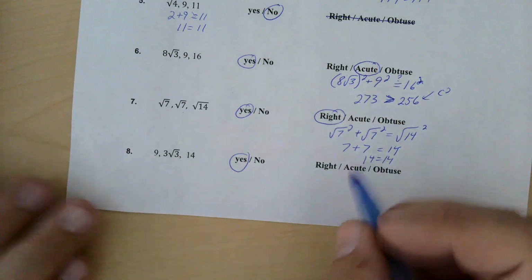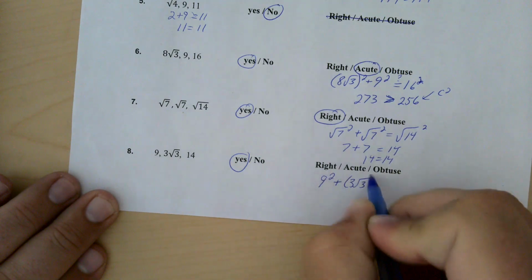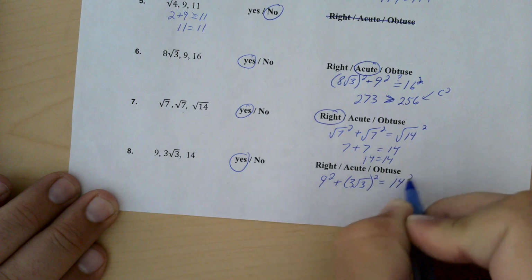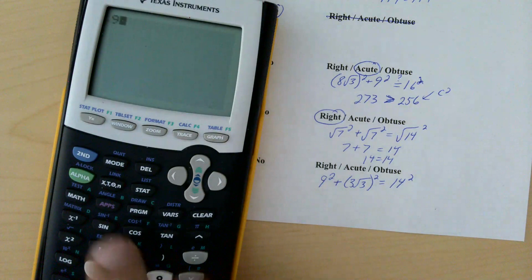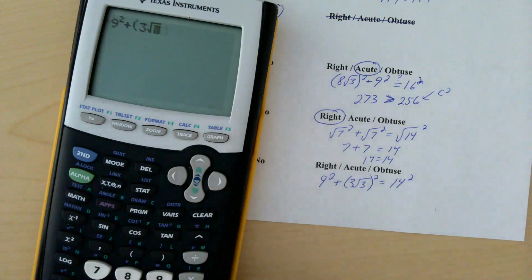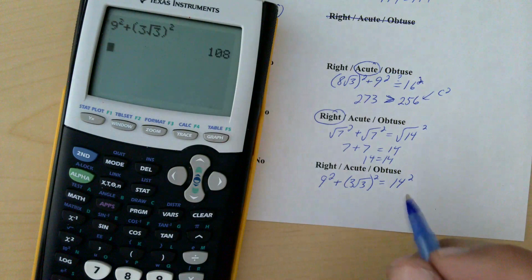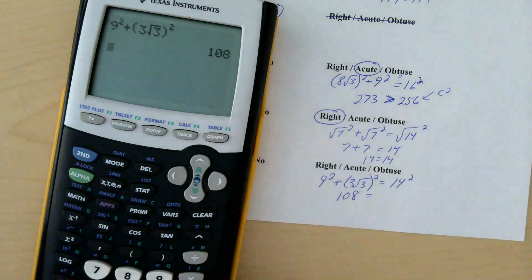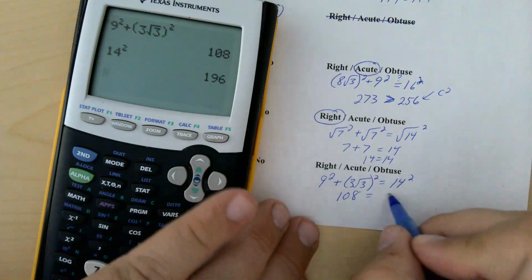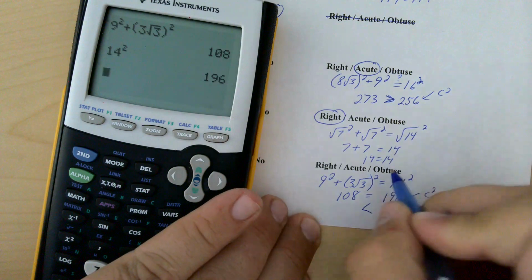Okay? And then the last one, 9 squared plus 3 root 3 squared, does that equal 14 squared? So again, I'll use my calculator. 9 squared is 81. I'll just type it in as 9 squared, and then parentheses, 3 root 3, close the parentheses, square it. You're going to see that that's 108. So we get 108 on this side. 14 squared is 196. This is bigger. So c squared is bigger.